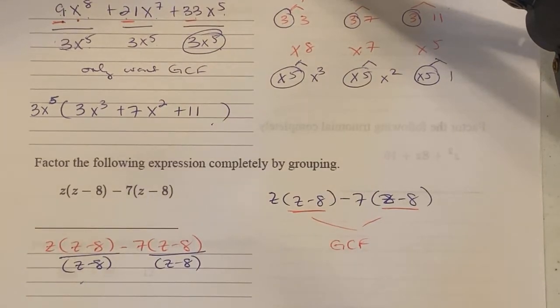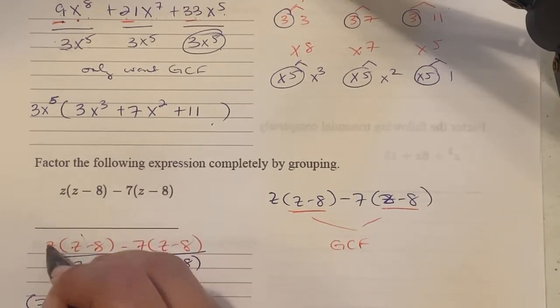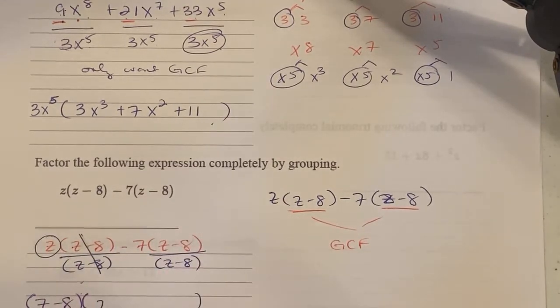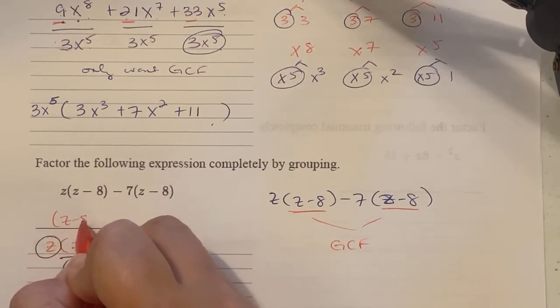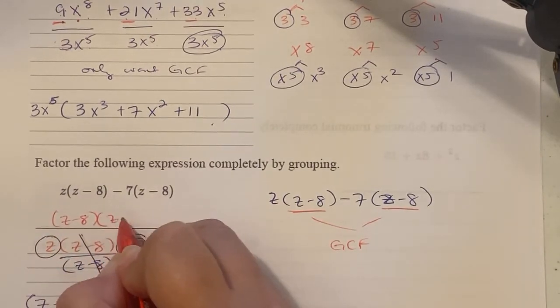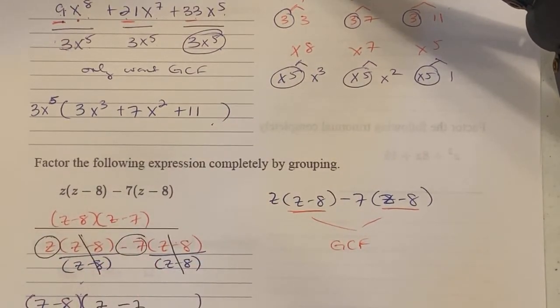Now, you're not getting rid of it. It is just being factored to the front. So I'm going to write z minus 8 and left over. Well, z minus 8 divided by z minus 8 cancels out. You're left with a z here. So that's a z going in. Z minus 8 cancel out, leaving you with a negative 7 going in. So your final answer is going to be z minus 8 times z minus 7. We're going to move on to our next example.